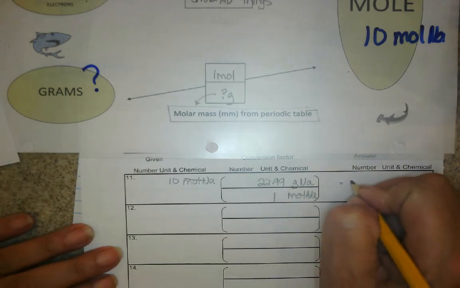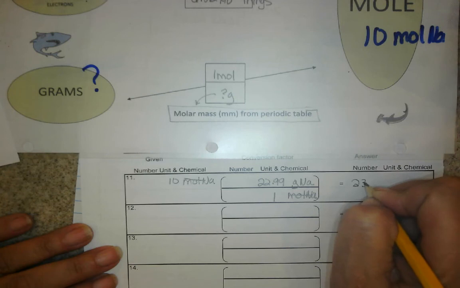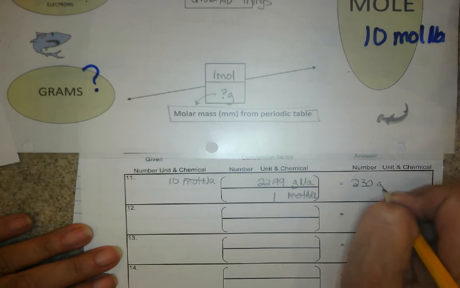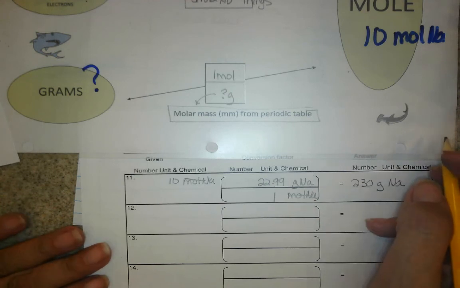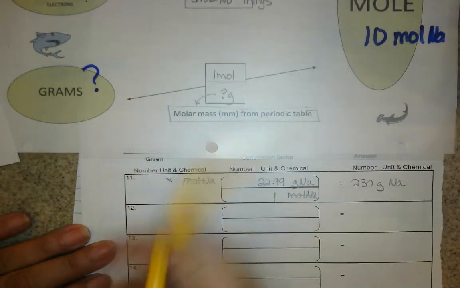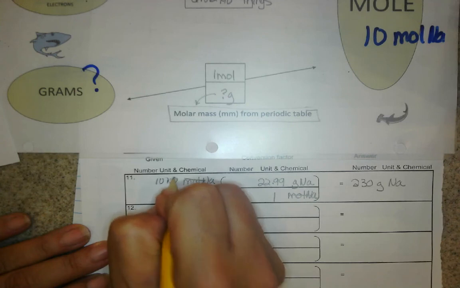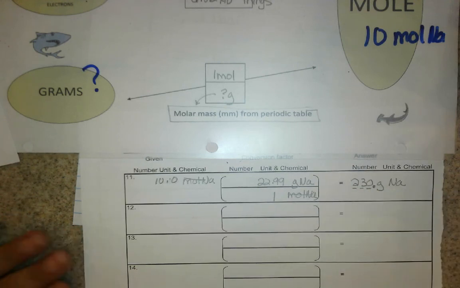So put that in your calculator and see what you get. And you should get 230 grams of sodium. I see what I did here. This should be 10.0. Okay, so I have 1, 2, and that's not a third one unless I put a decimal there, and now I have 3 significant figures. Okay? So, number 16.